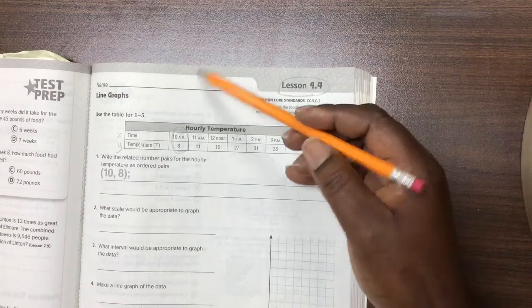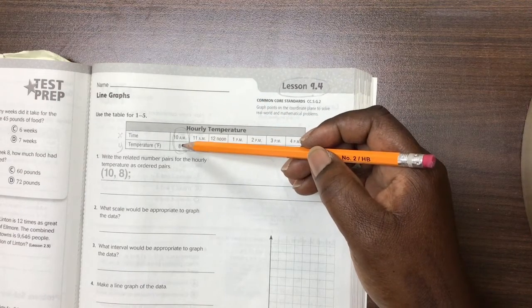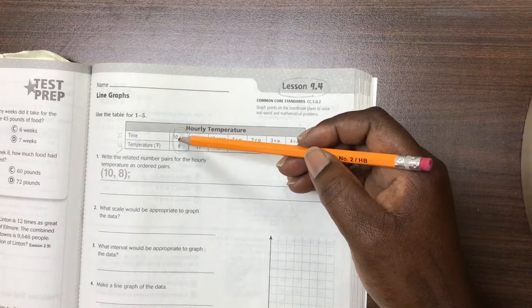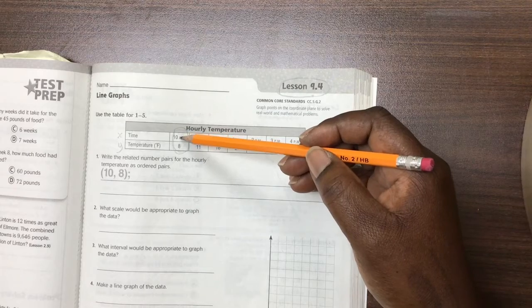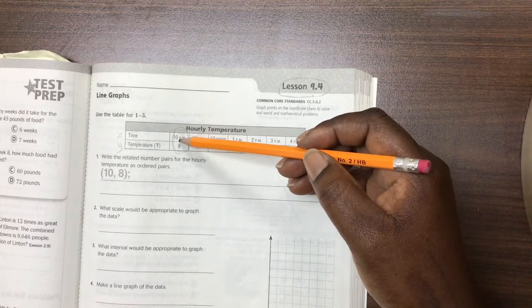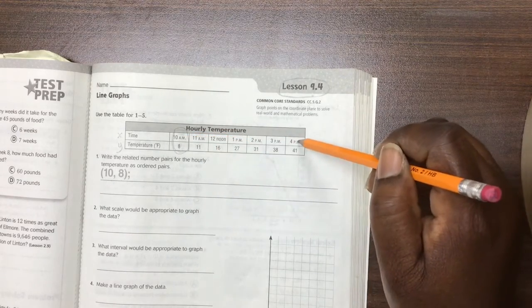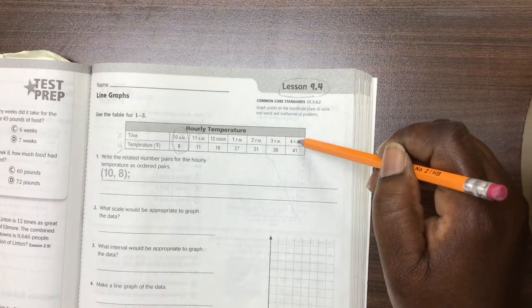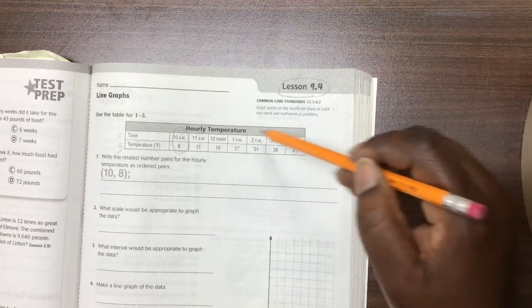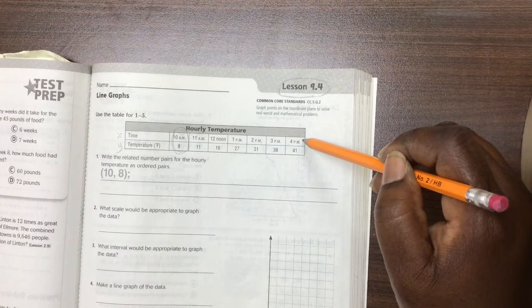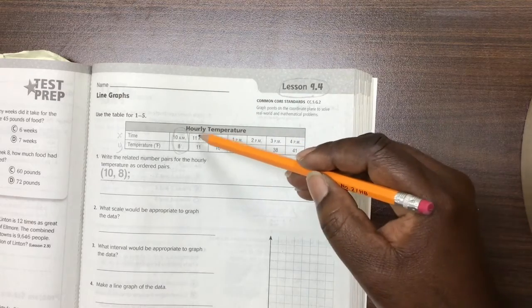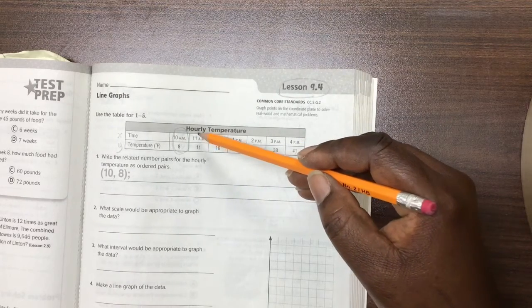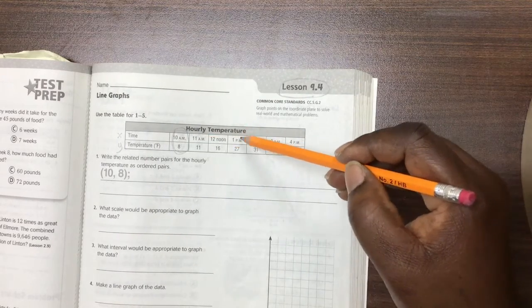We see our lowest number for our hour is 10 a.m., which would be low. But our high would be 4 p.m. So if we were to look at our clock hours, 10 to 11 is an hour difference, to 12 is an hour.